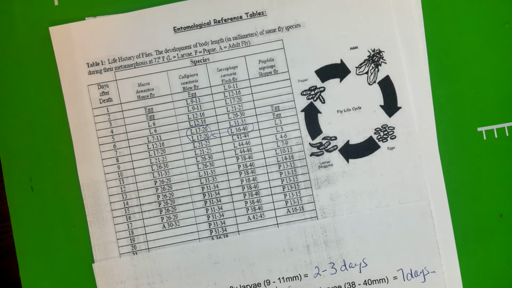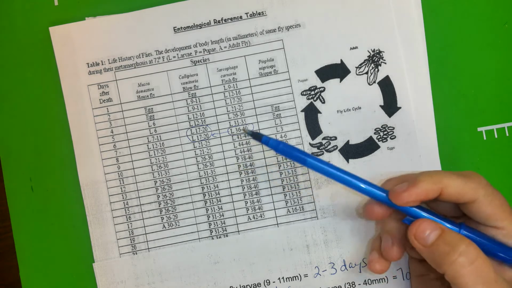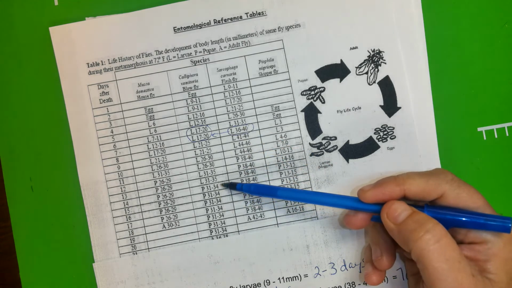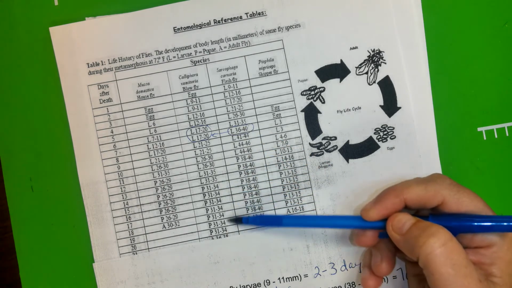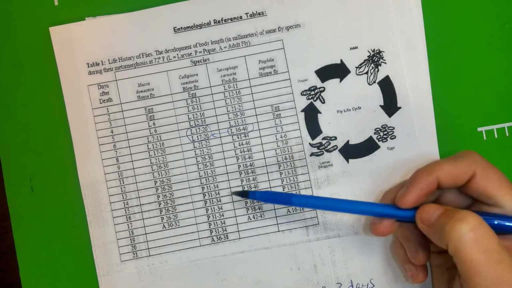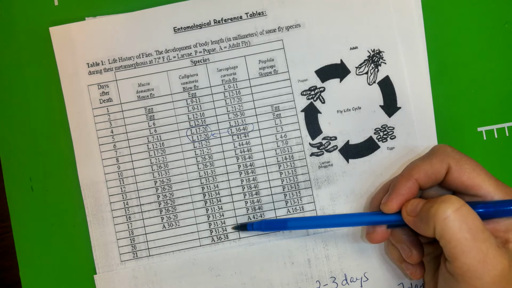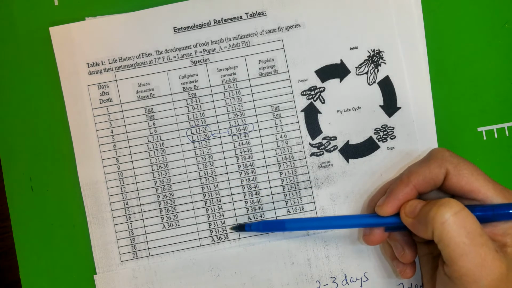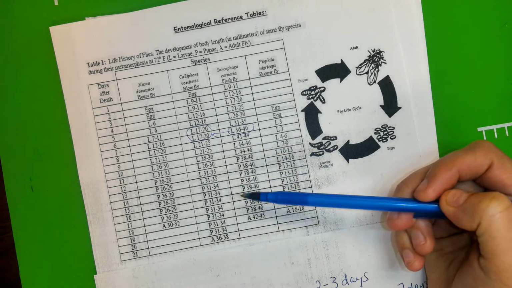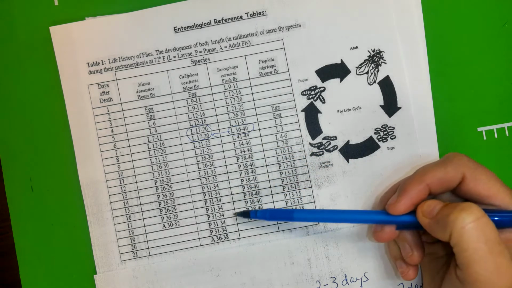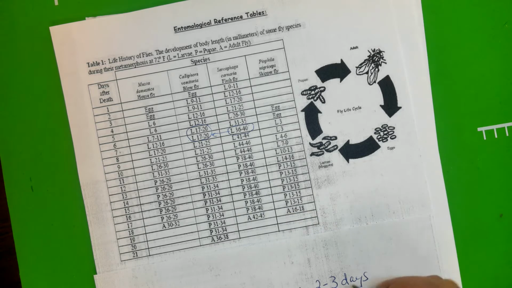That means 31 to 33 millimeters. 31 to 33 millimeters. So it will be all these. Okay, and this one says it goes up to 20 days. And 31 to 33.